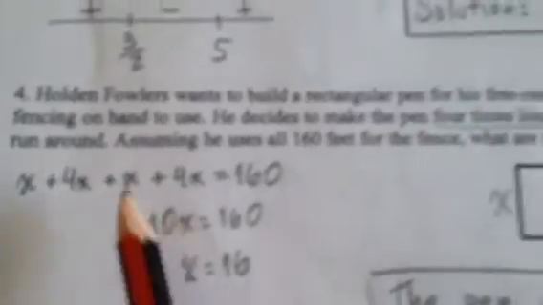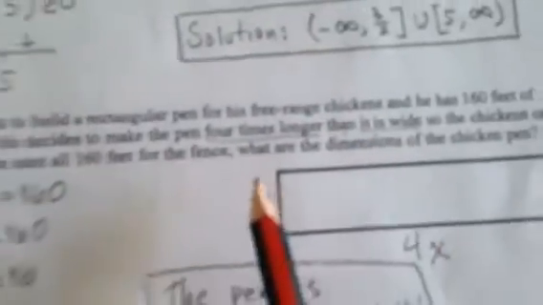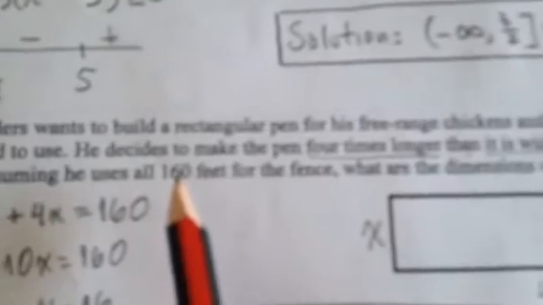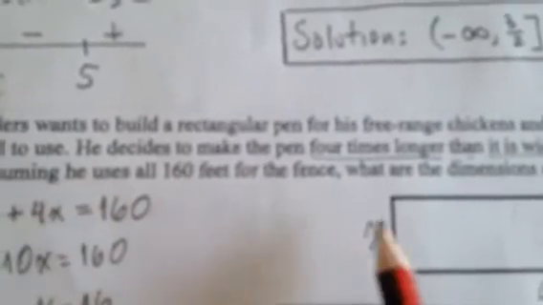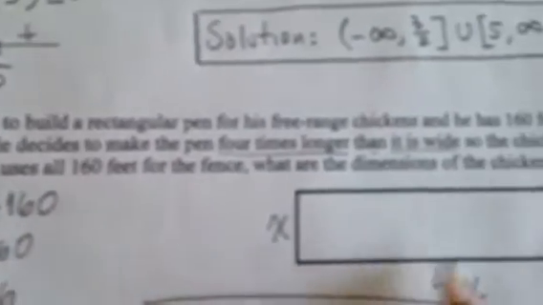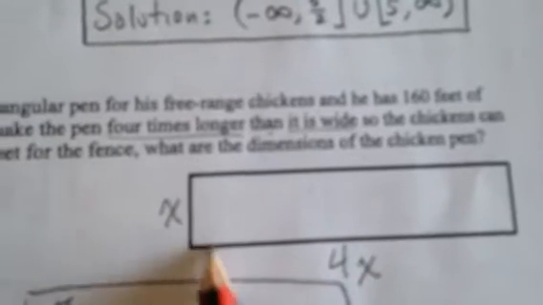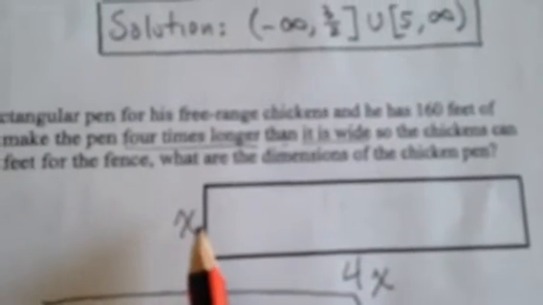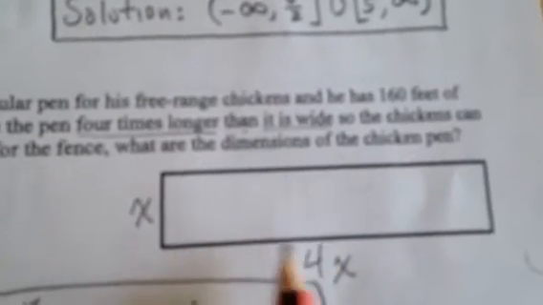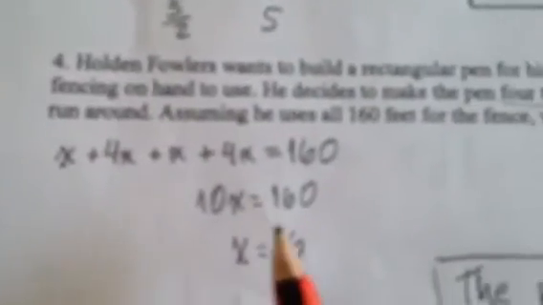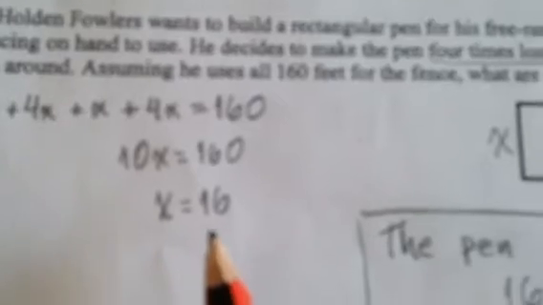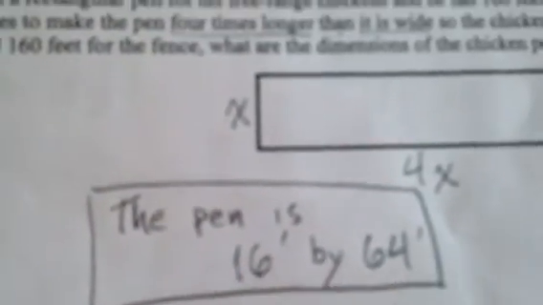Okay, next problem about the pen. Just the perimeter of the rectangle there is 160 feet. There it is, 160 feet, and the length is 4 times as long as the width. So if x is the width, then that would be 4x for the length. Adding all of those sides together gives us the equation 10x equals 160, and so that means x equals 16 feet, and the pen is 16 by 64 feet.